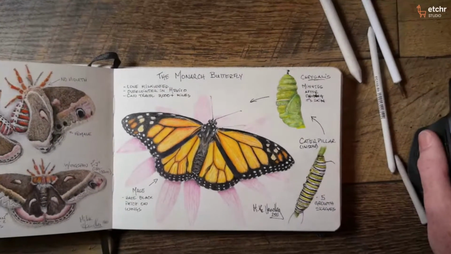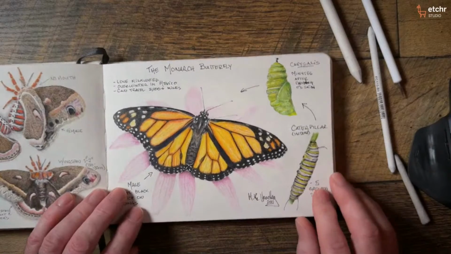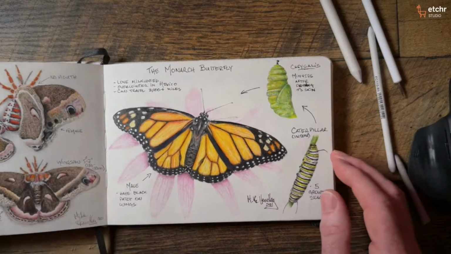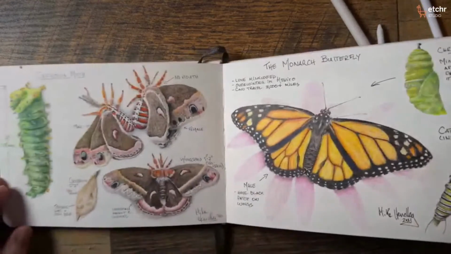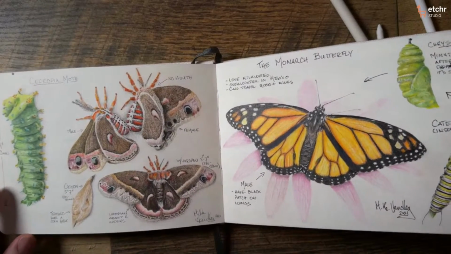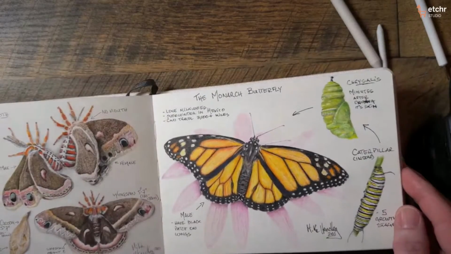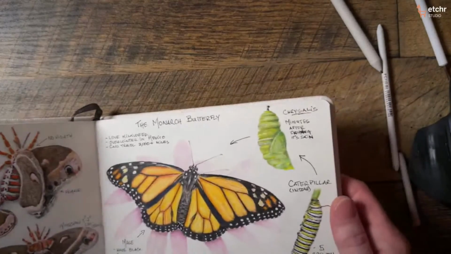There we go. Okay, so this is all colored pencil. And so, as I say, once you get into drawing, you can draw with colored pencil just as well as you can graphite. So that's colored pencil on white. Awesome. Beautiful.